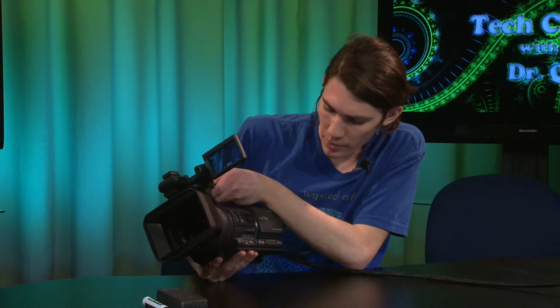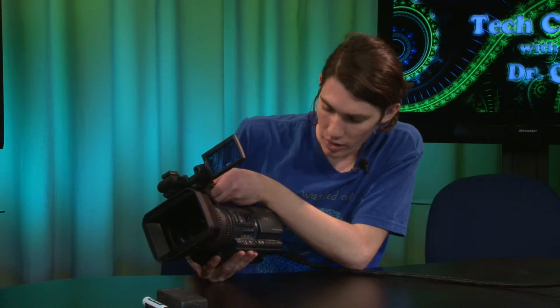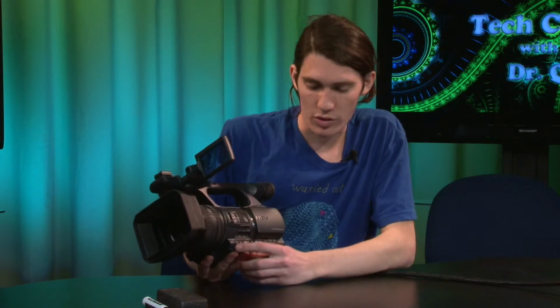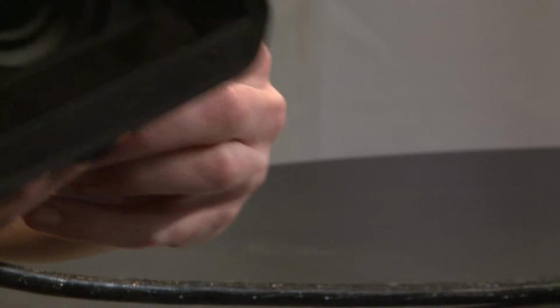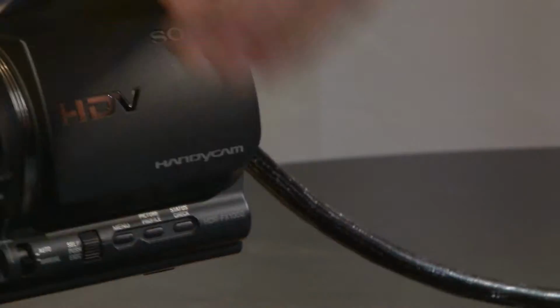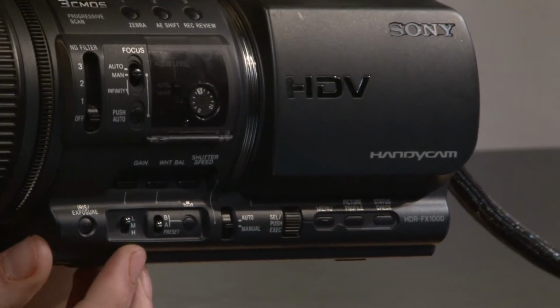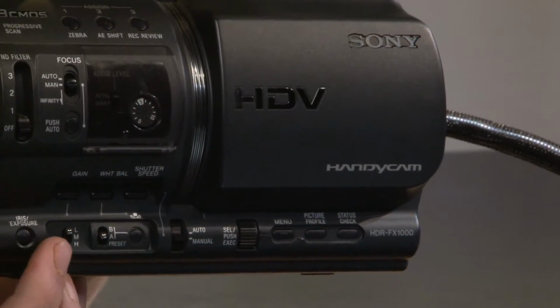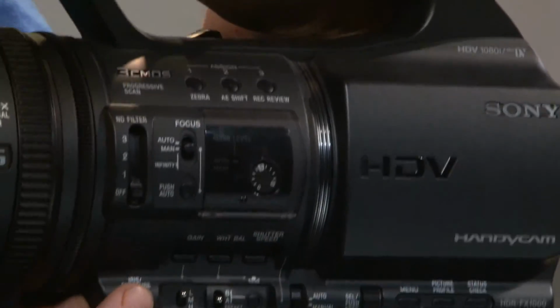And I guess a couple other settings that I should go over, for instance, is you'll see that there's an iris exposure setting right here. Okay, so back to these buttons right here. Here's an iris exposure.